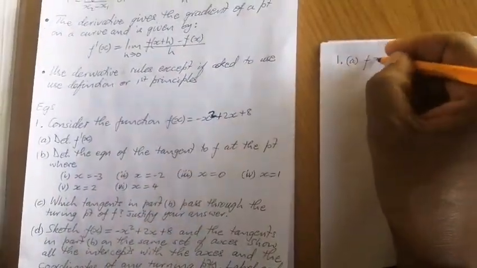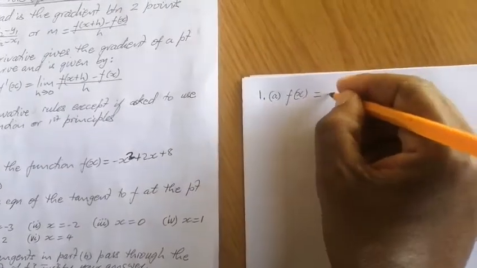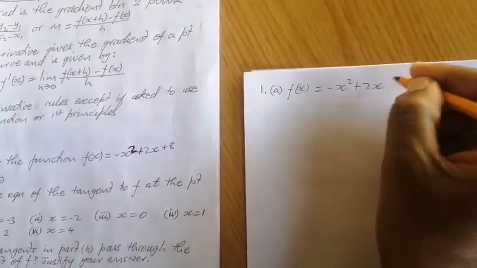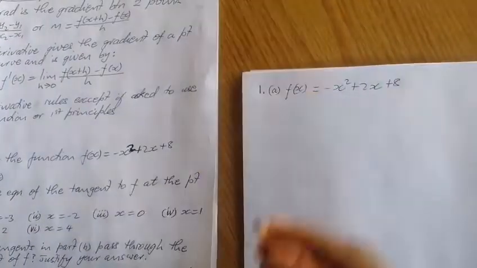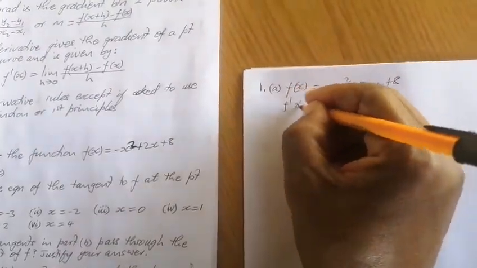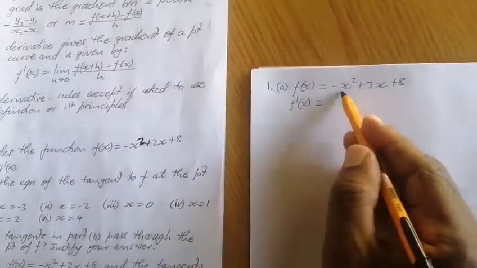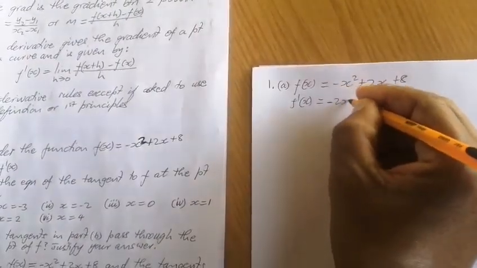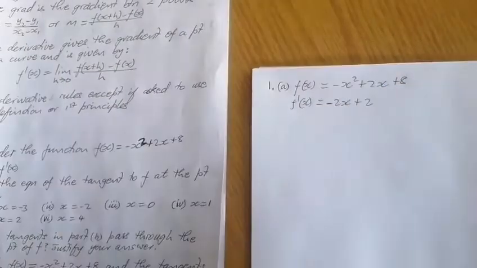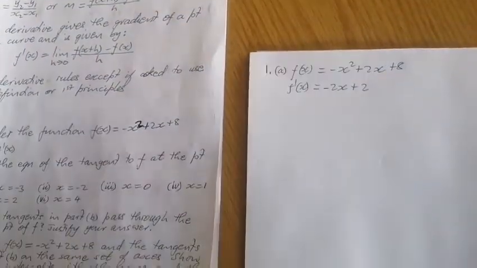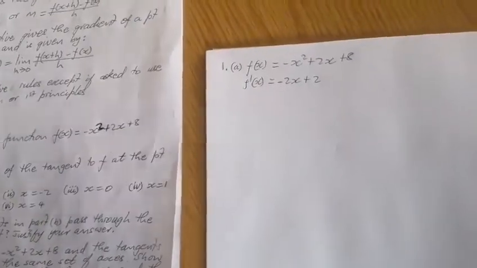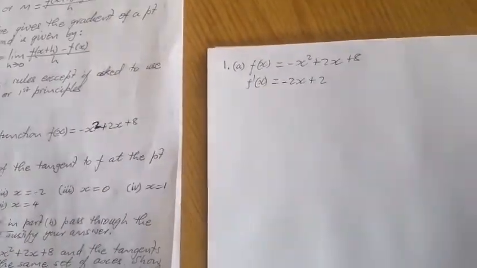So our f dash of x will be equal to the derivative of the function, which is minus 2x plus 2. We did not use first principles or the definition. We just used our rules.